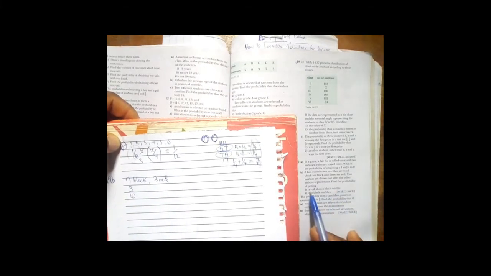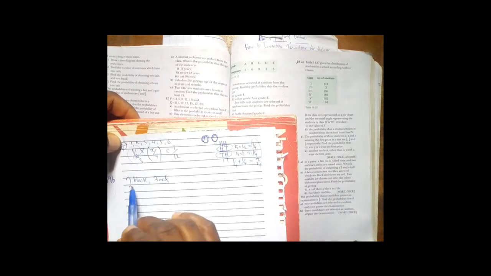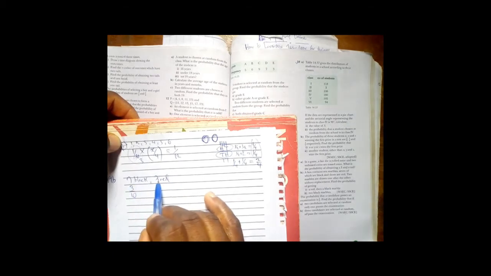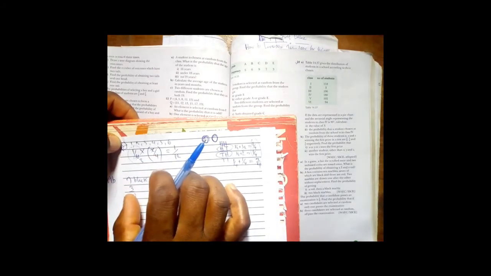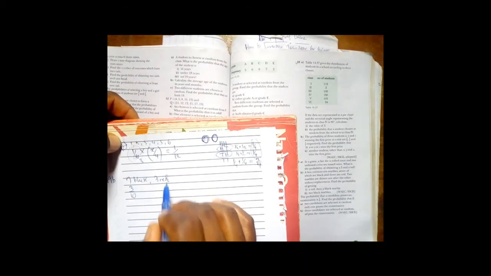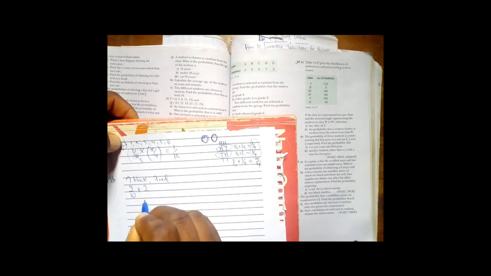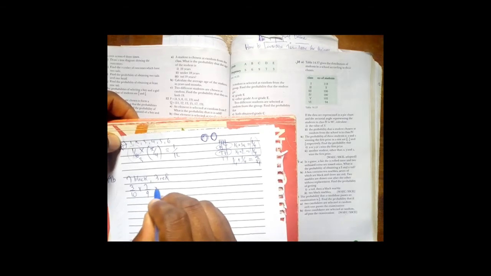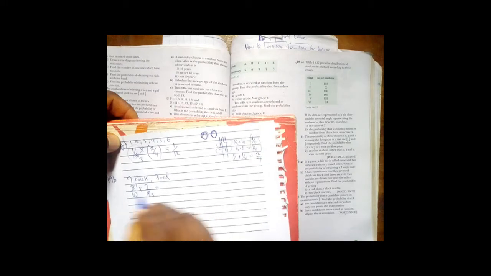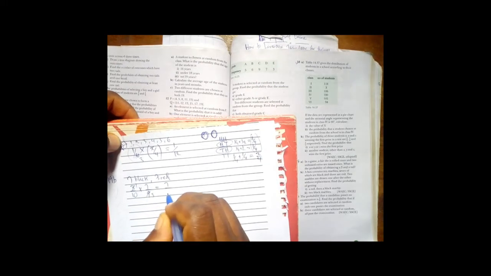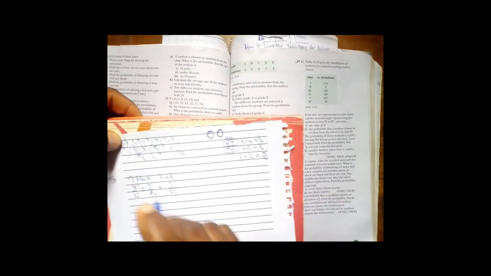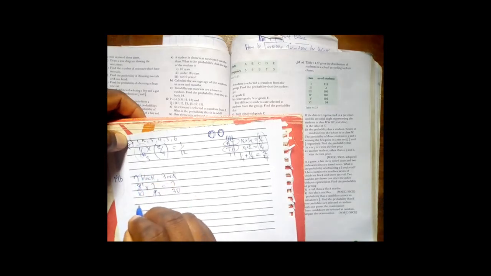Then the probability of having a black marble without replacement: after you've drawn 1 red, you now have 9 marbles, 7 black and 2 red. So the probability of drawing a black will now be 7/9. So this gives us, 3 here 1, 3 here 3, 7/30.